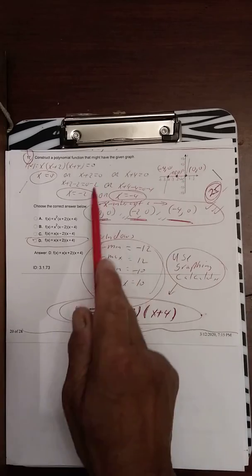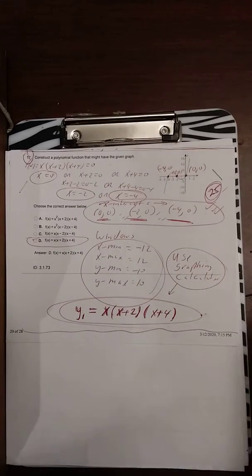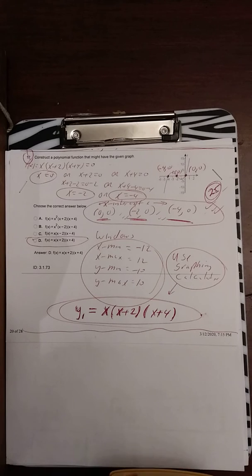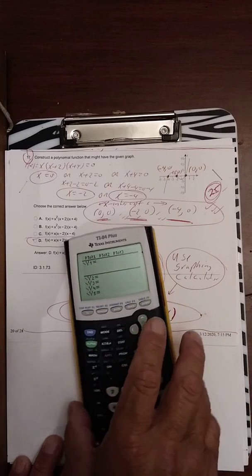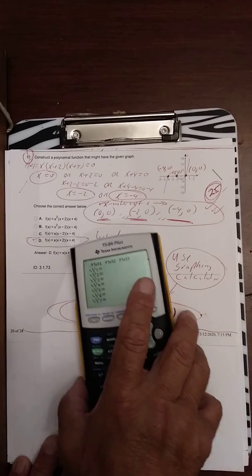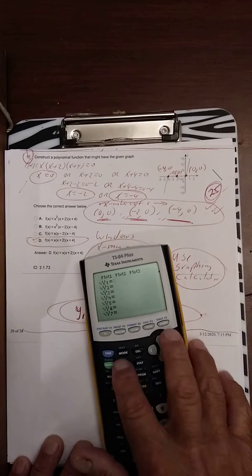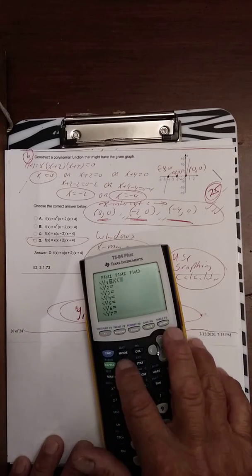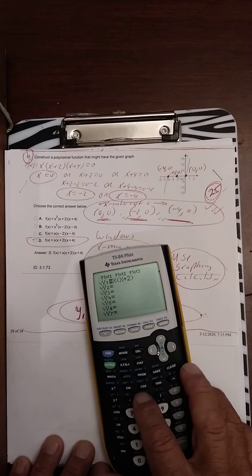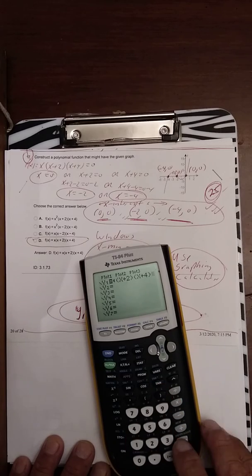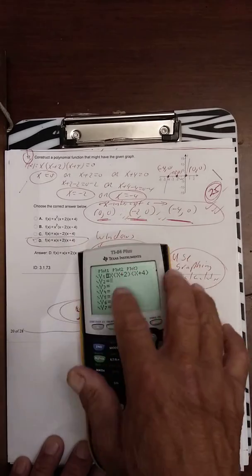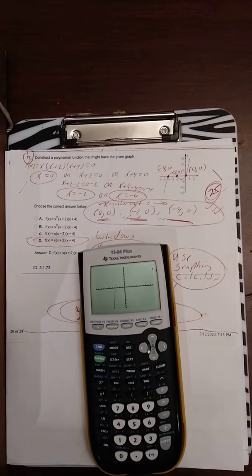So now, how do I know this is the graph? Well, let's put it in a machine, I guess. Let's get my calculator out, and we'll do that right now. Let's see if that works. Okay. Let's get rid of the old one. So now we have x, parentheses, x plus 2, close it, parentheses, x plus 4, parentheses, and so we have x times x plus 2 times x plus 4. Let's hit graph, see what it does.